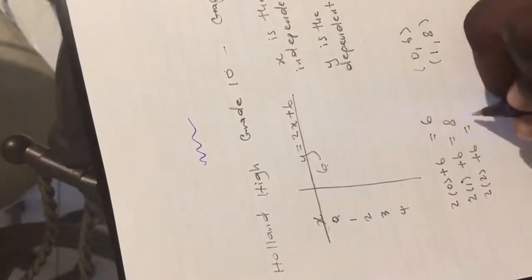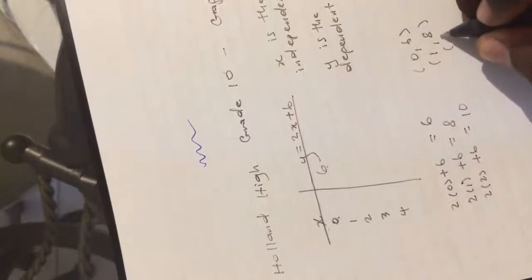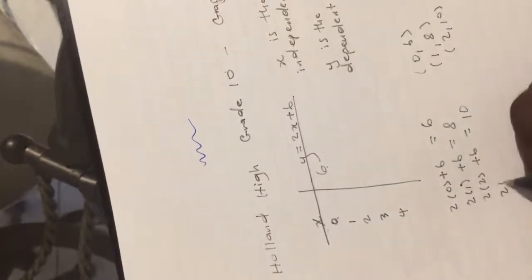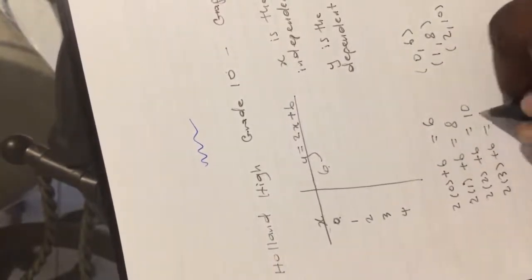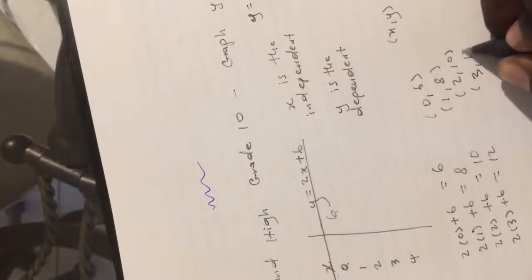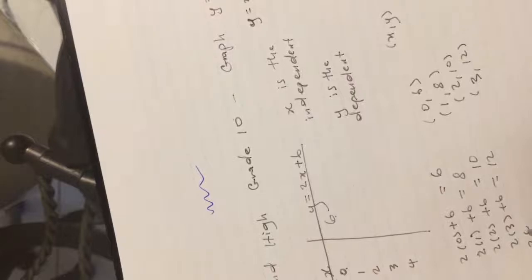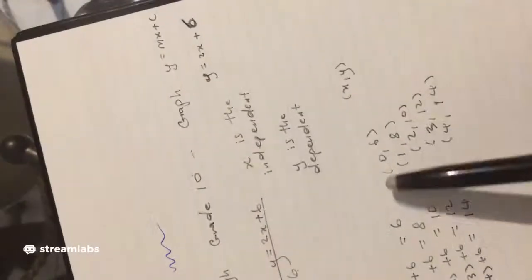Then we do the same thing going along. 2 times 2 plus 6. 2 times 2 is 4, 4 plus 6 is 10. So the next value is 2, 10. Then 2 times 3 plus 6: 6 plus 6 is 12. The next value is 3, 12. And the last one is 4. 2 times 4 plus 6: 2 4s are 8, plus 6 is 14. So that's going to be 4 and 14.